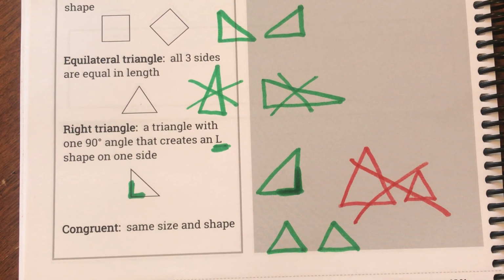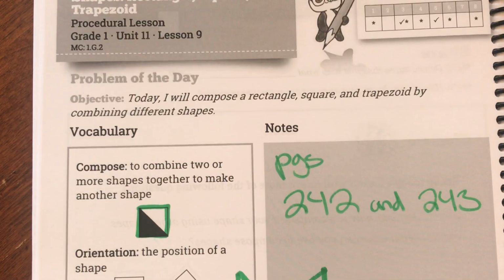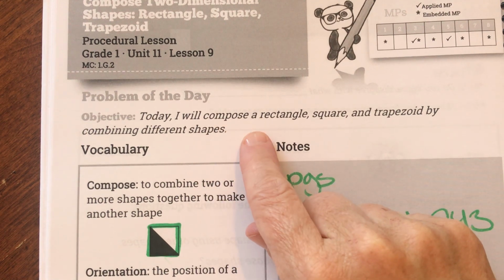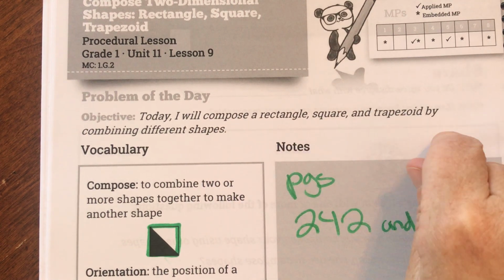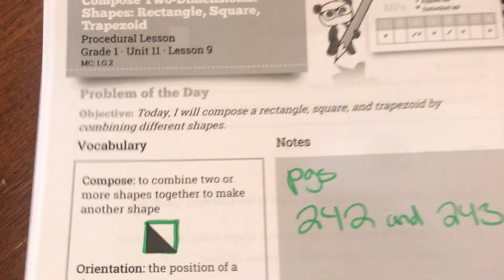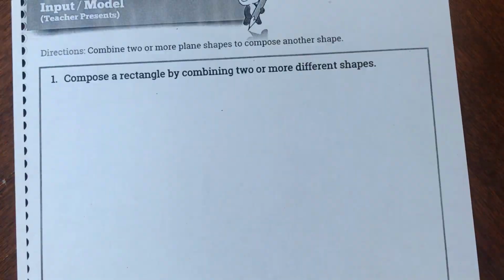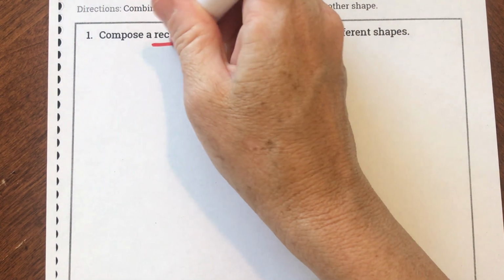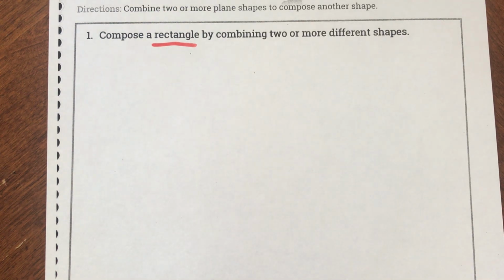Okay, so what are we going to do today, boys and girls? Well, because we read a lot, I want to go back to what I'm actually going to do. Today I will compose or make a rectangle, square, and trapezoid by combining different shapes. Okay, so I'm going to put my book away and grab my first example to show you what this looks like. So it says they want me to compose or make a rectangle by combining two or more different shapes.